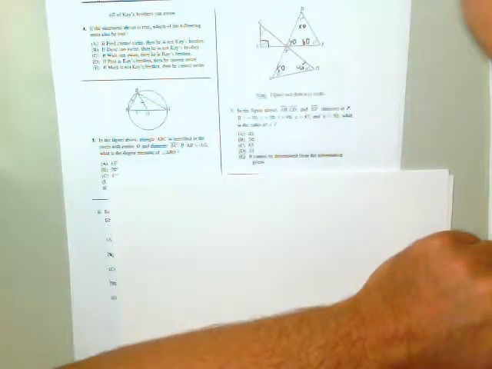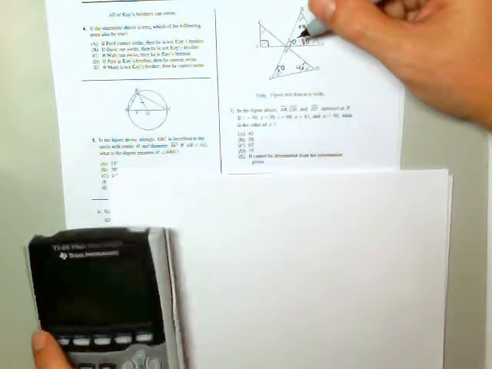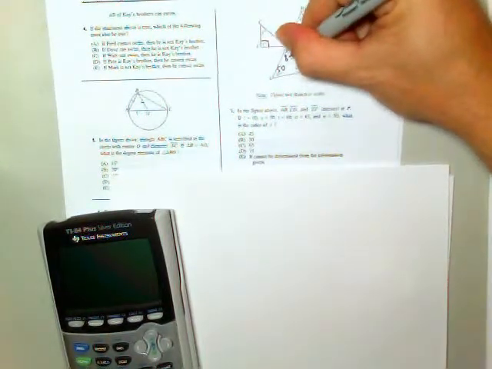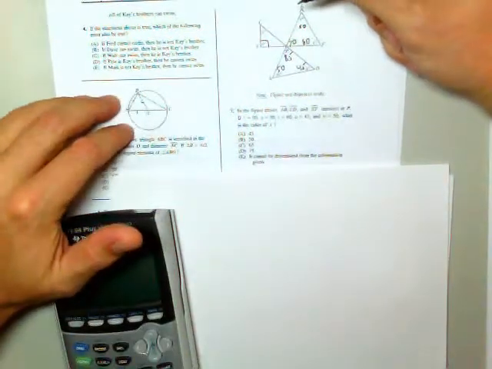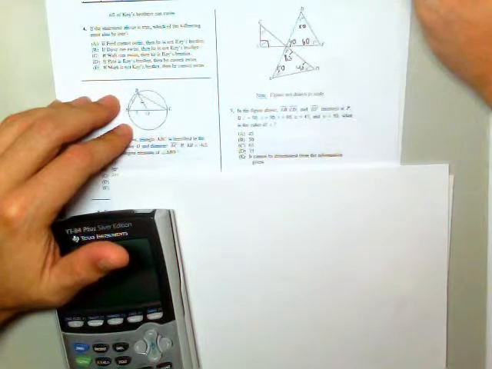See if that helps me. This is, let's see, 95, so this is what, 85? Not sure those so far are going to help me because I don't know that these are parallel or not.